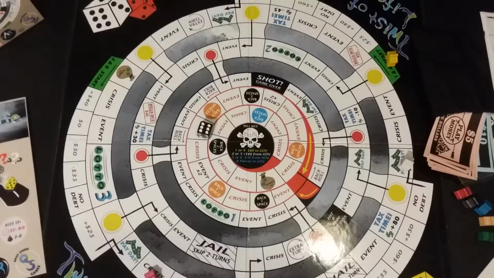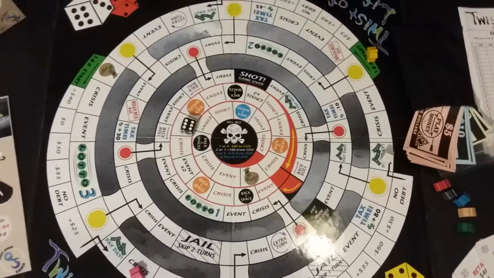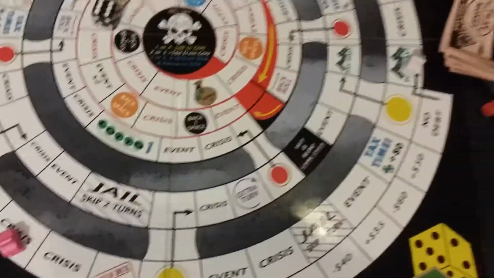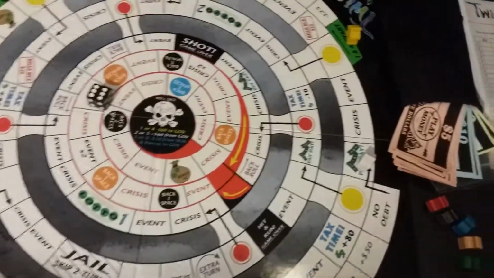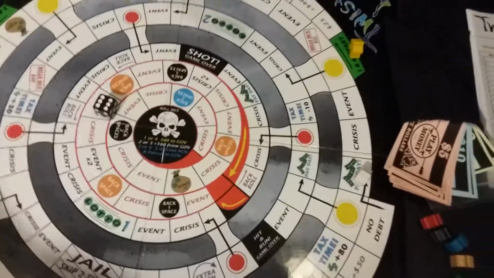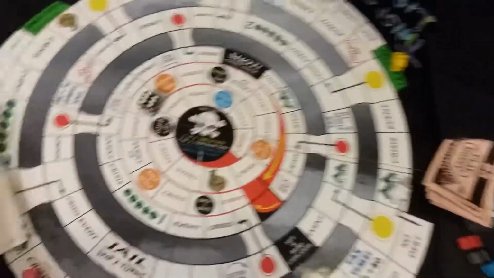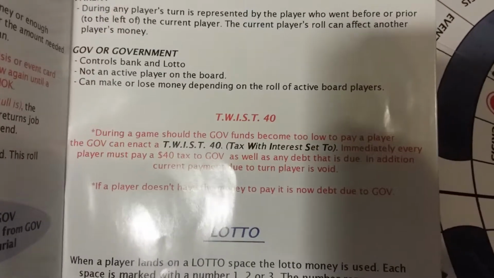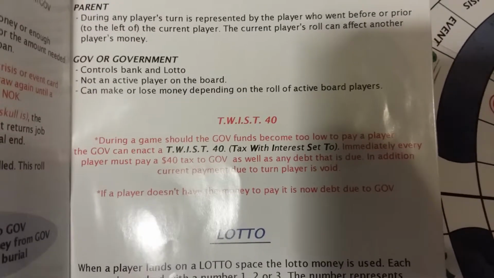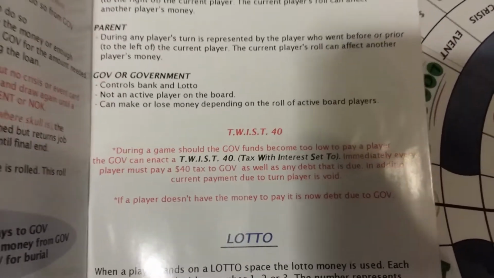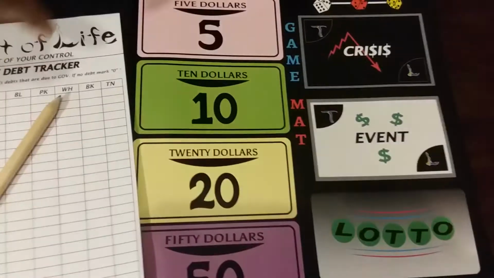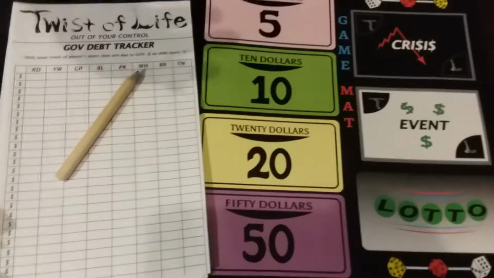But a little tidbit about the game as well. This is not a space that's on the board. But if for any reason the government runs out of money, they can enact the twist, which means tax with interest set to 40, and all players have to pay the government $40. They have to do this whenever the government enacts this. So for any reason, if any of these spaces here on the game mat are empty like they are now, each player will have to give $40.